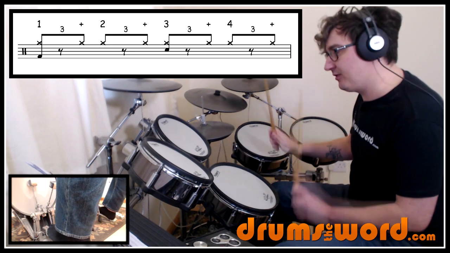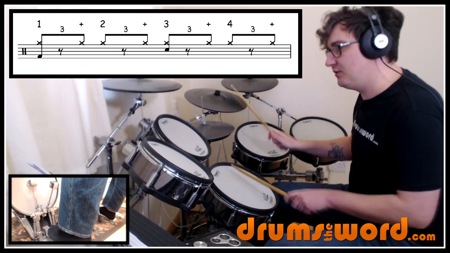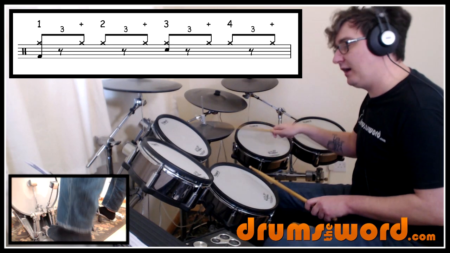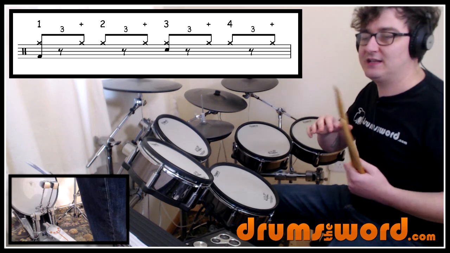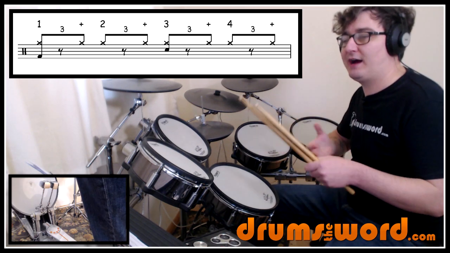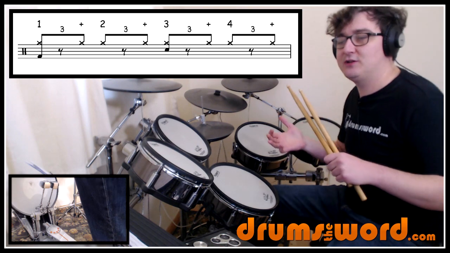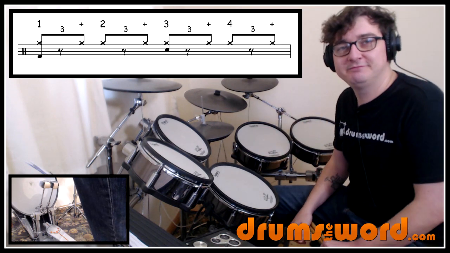1 and 2 and 3 and 4 and 1. And just like the halftime drum beat we did previously, you can move this bass drum and snare drum around to create all kinds of effects. So here's me doing a couple of variations and showing off a bit.